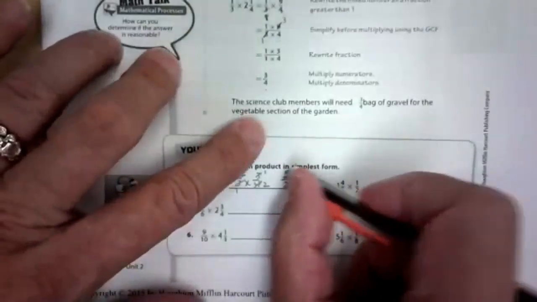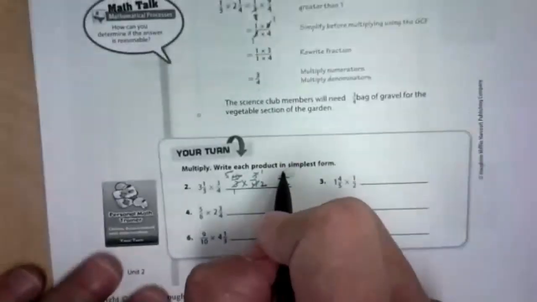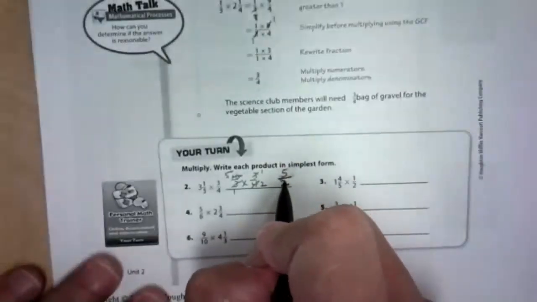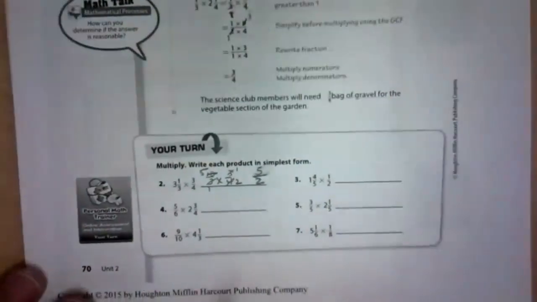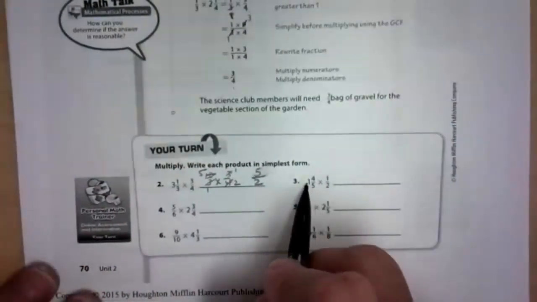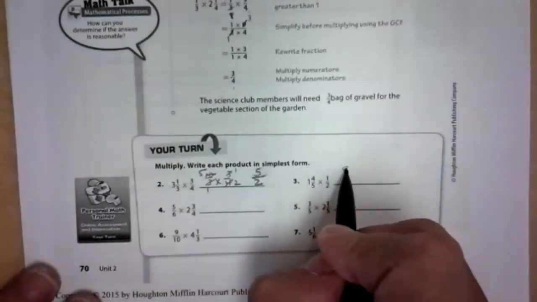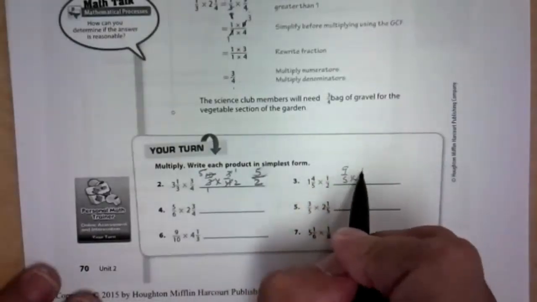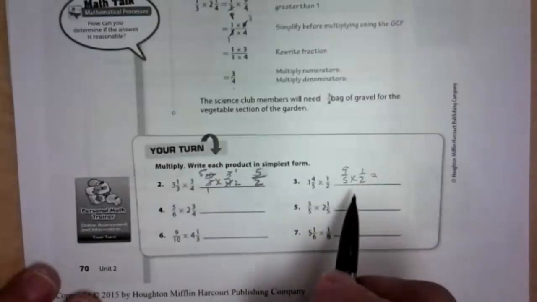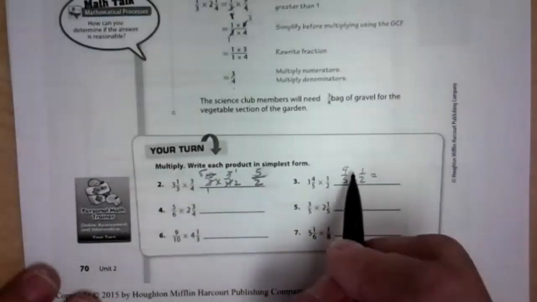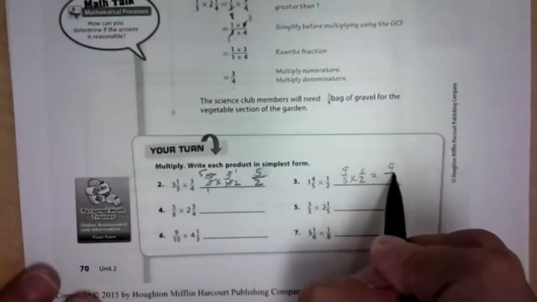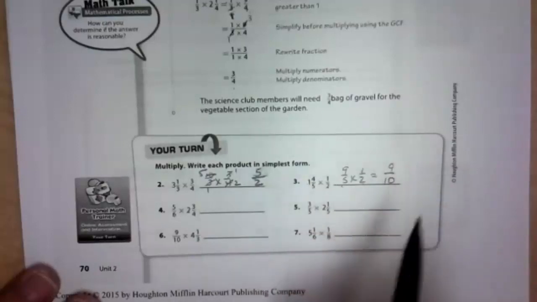Let me erase that and write it better. 5/2. There. Okay, 1 4/5. So 5 times 1 is 5, plus 4 is 9/5, times 1/2. It doesn't look like anything we can simplify, so 9 times 1 is 9, and 5 times 2 is 10. 9/10.